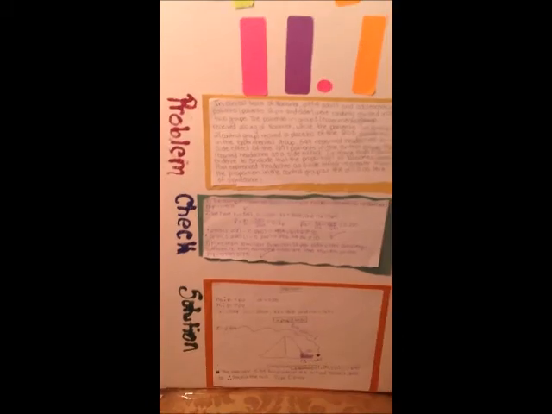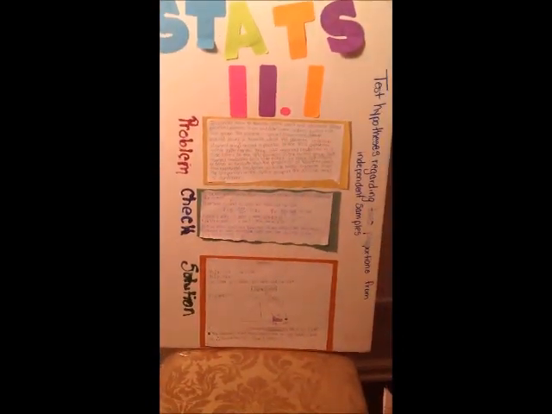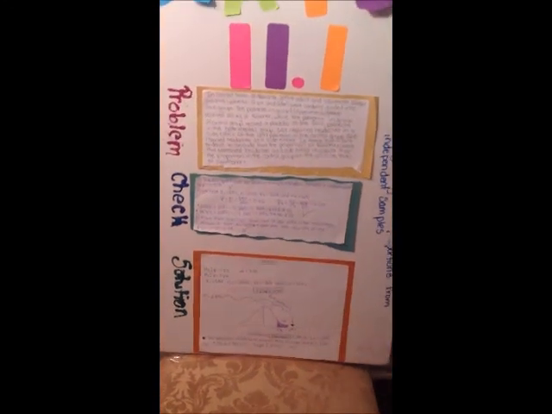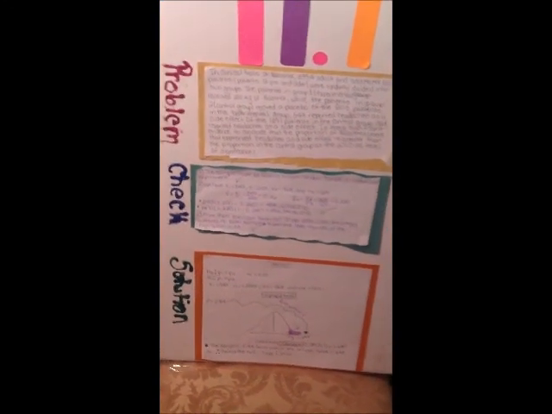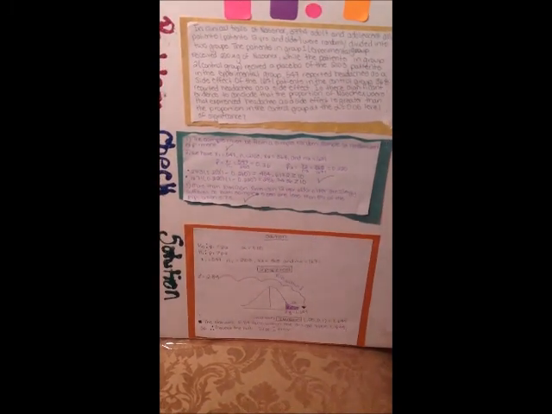Sample size N1 is taken from a population where X1 of the individuals have a specified characteristic, and a simple random sample N2 is independent and taken from a different population with X2. The sampling distribution is proportion 1 minus proportion 2.